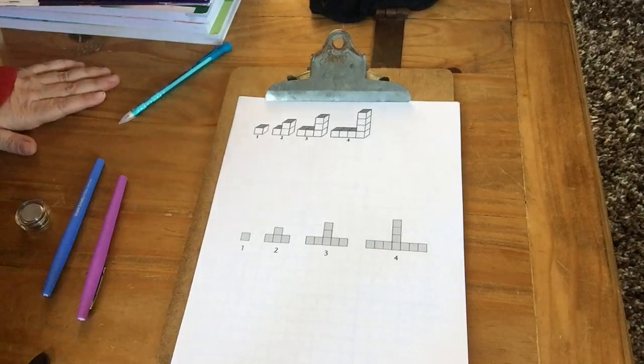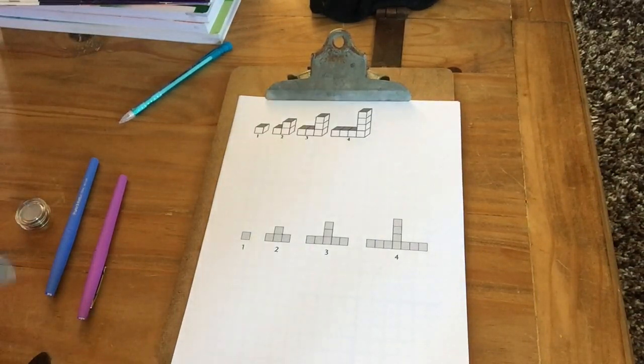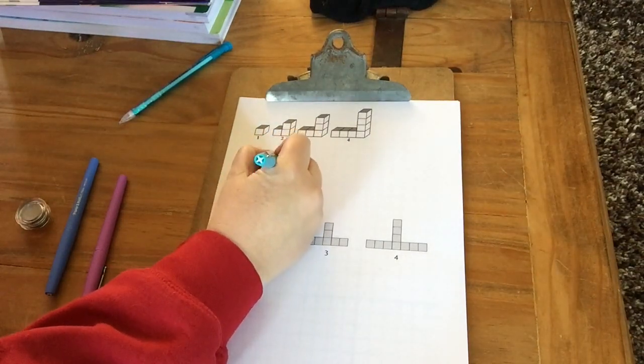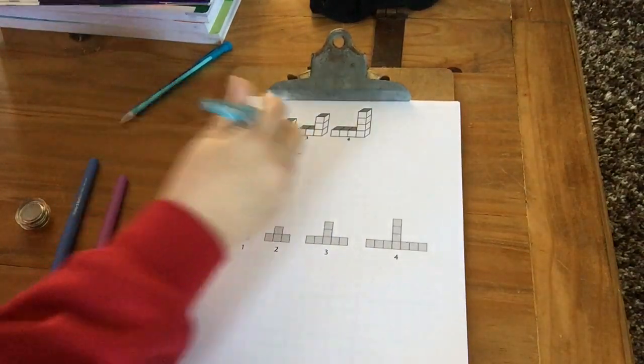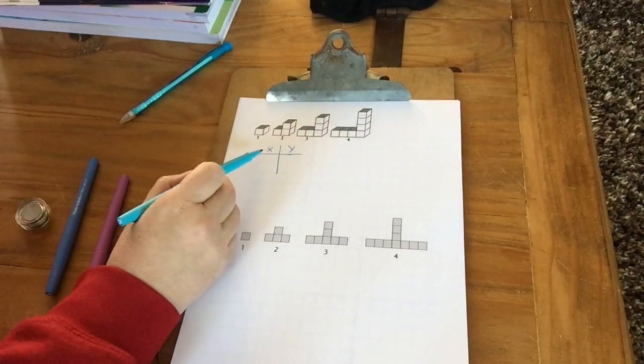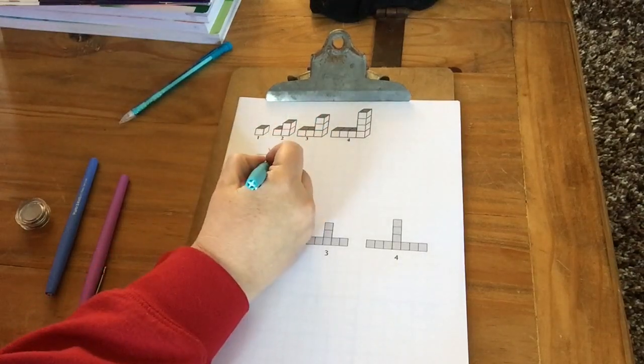Okay, so here I have two visual patterns. Now, the way that you find out what the pattern rule is is fairly easy. When I give you a pattern, the first thing that you should do is make a table of values. So here's my table of values. This is going to be x and this is going to be y. We know that x is always the term number, so 1, 2, 3, 4.